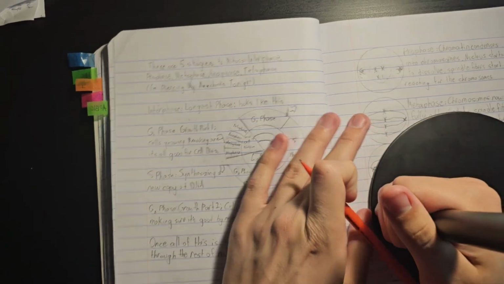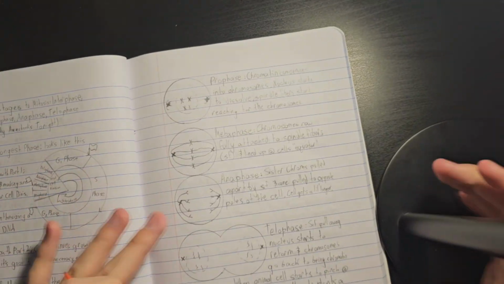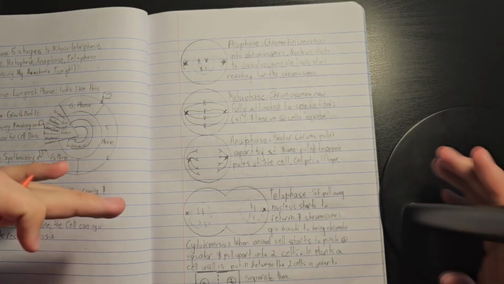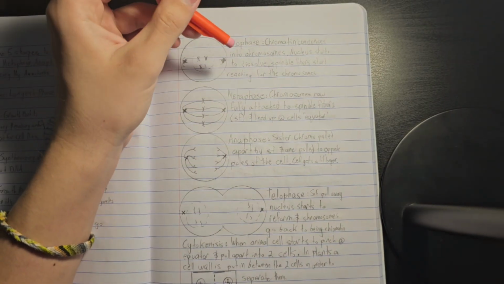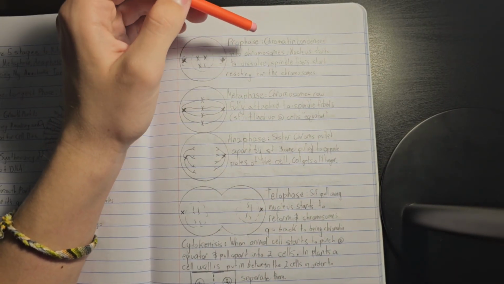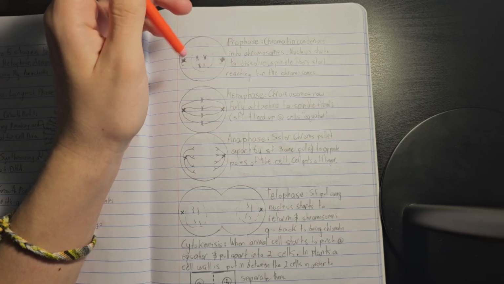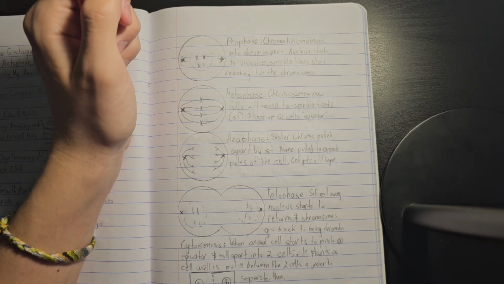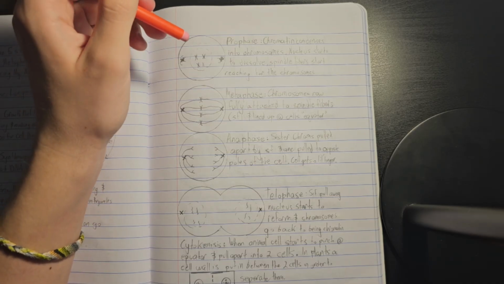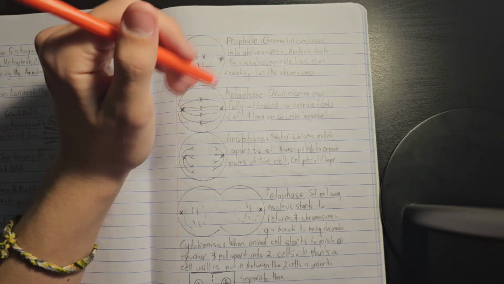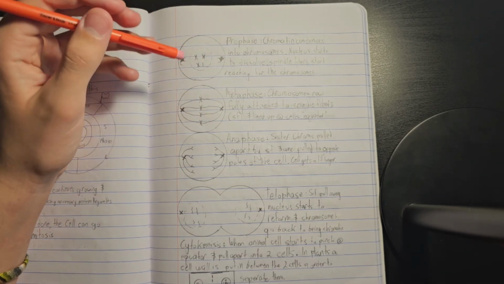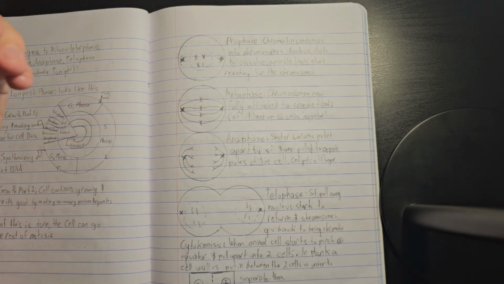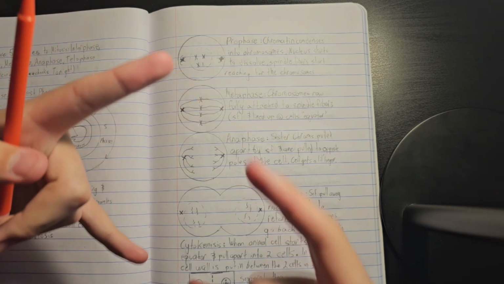And speaking of the rest of mitosis, here is the rest of mitosis. So we start with prophase, which is when the chromatin condenses into chromosomes and the nucleus starts to dissolve, right? And you have spindle fibers that start reaching for those chromosomes. And in metaphase, the nucleus is fully dissolved and the spindle fibers attach to these chromosomes.